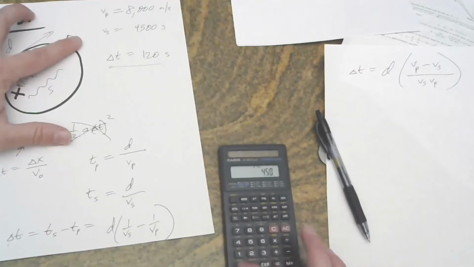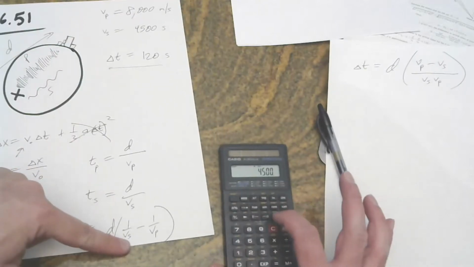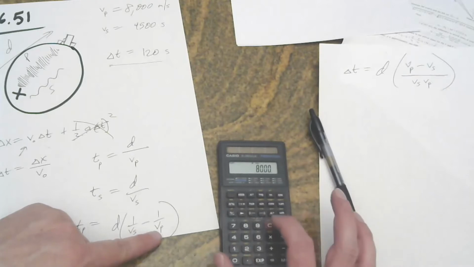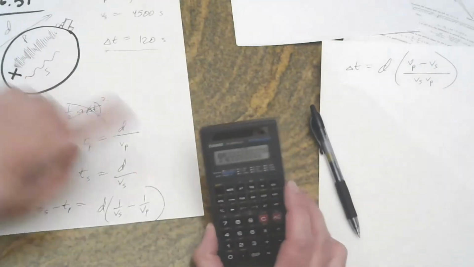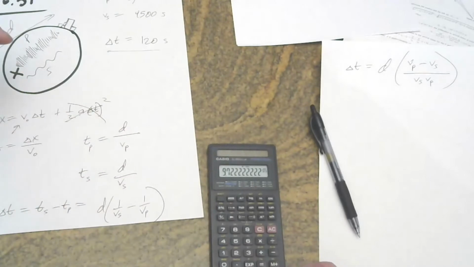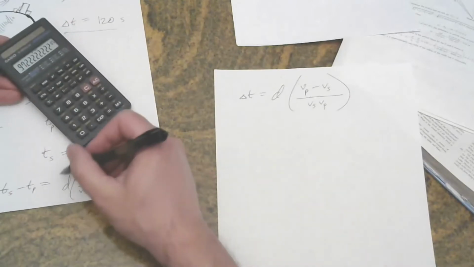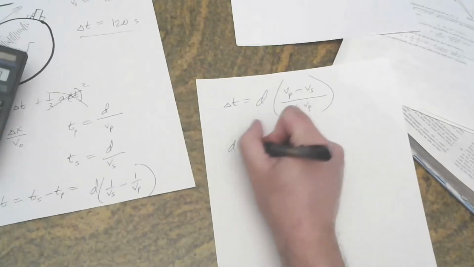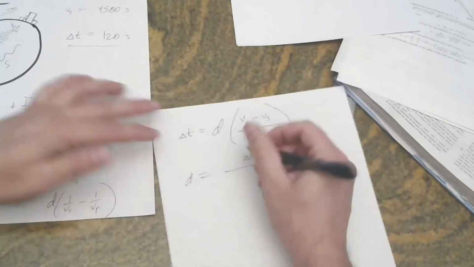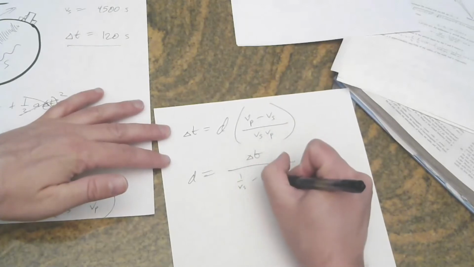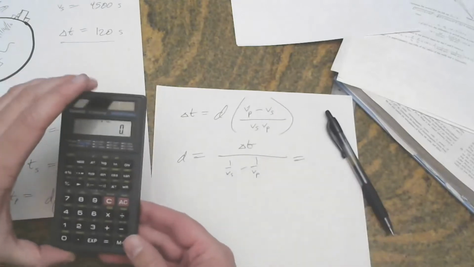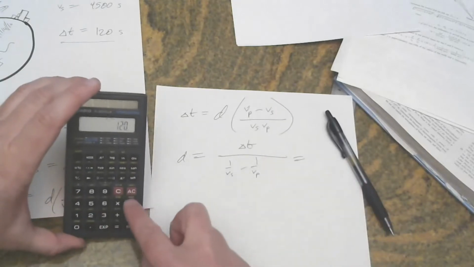Secondary speed, 4,500. I'll take the reciprocal. I've got a reciprocal button here. Minus, and then the primary wave, 8,000. Take the reciprocal. Hit equals. I do get a positive number. I'll multiply that by, oh, I'm solving for d, right? That's what I want. So let me put that number into memory. And my distance d would be the time interval divided by all of that. Okay. Well, I've already calculated the denominator and put it into memory. So the time interval was the 120 seconds. Divide by that number.